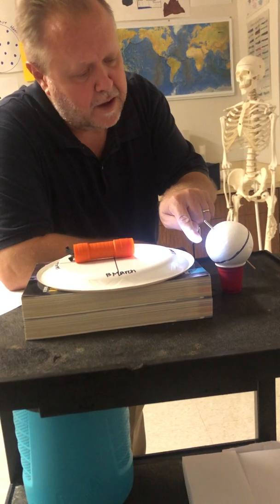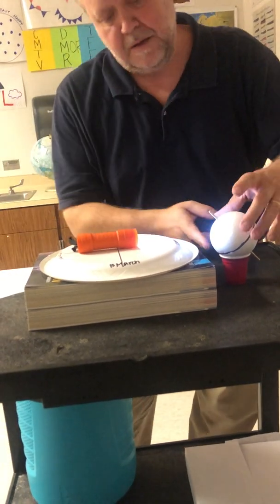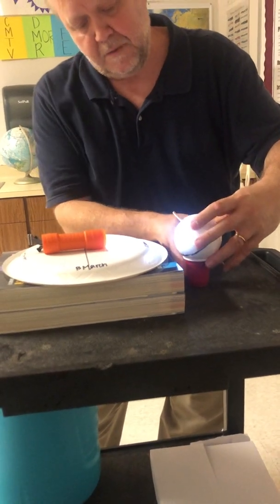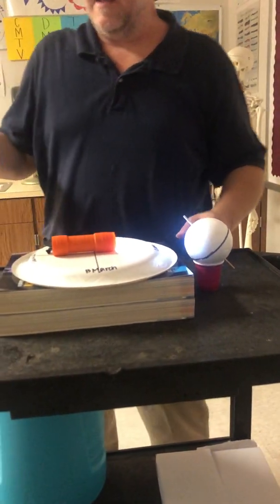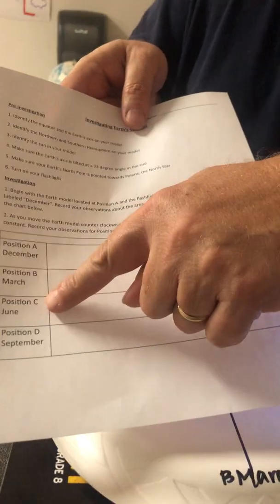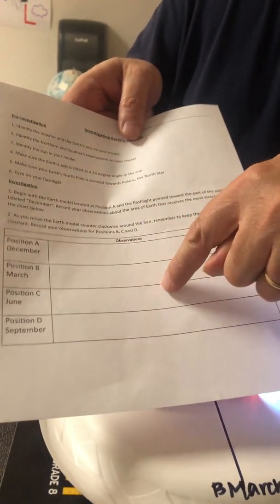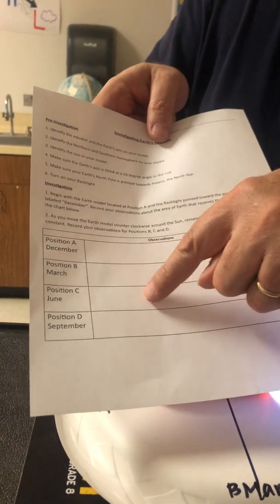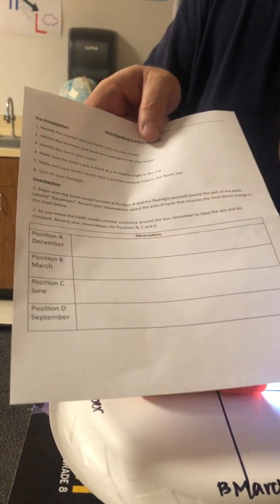For us, it would be summertime up here. But then in the southern hemisphere, they're not getting as much light, they're not getting as much heat. It is winter time for them. So please write that down where it says position C in June: northern hemisphere getting more light and heat, that's summer. Southern hemisphere is getting less light and less heat, that is winter.